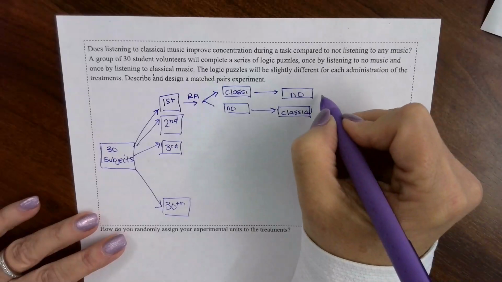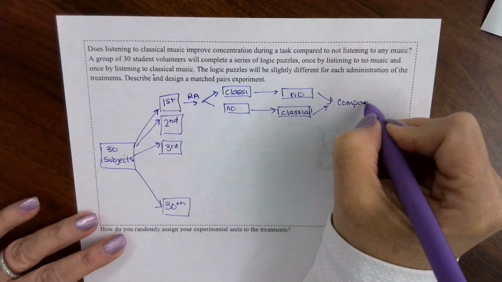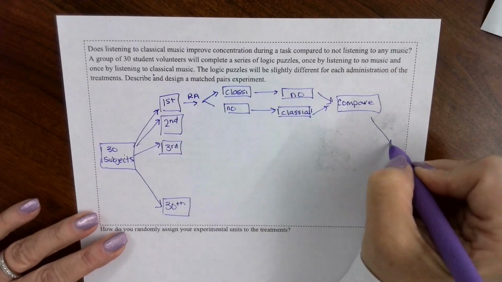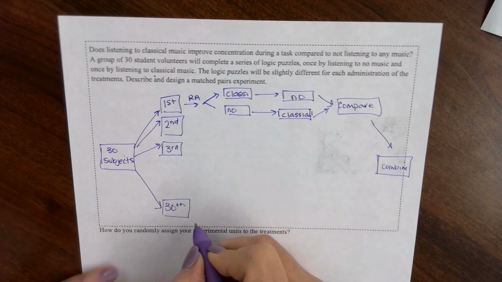Now, here I go into compare, and then the last step is going to be down here when I take everything and do combine. Now, what does this look like?